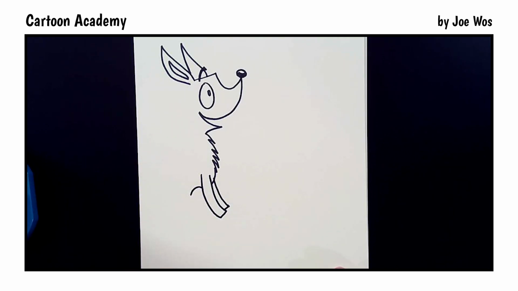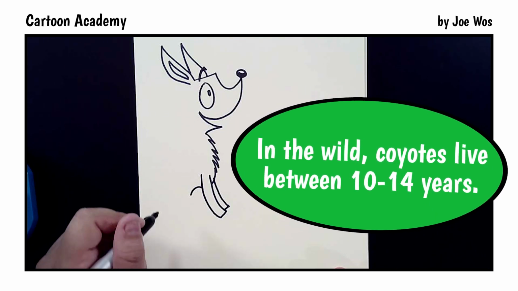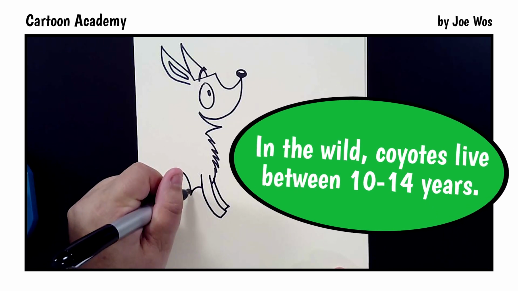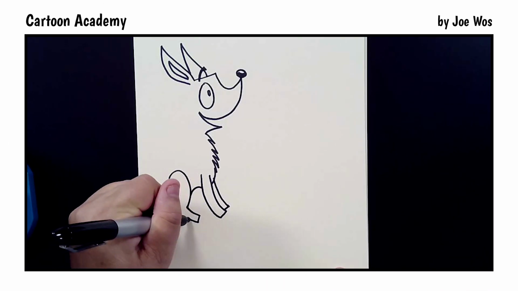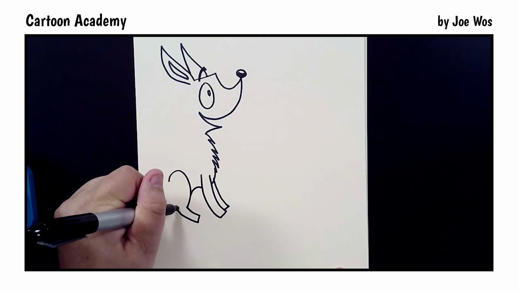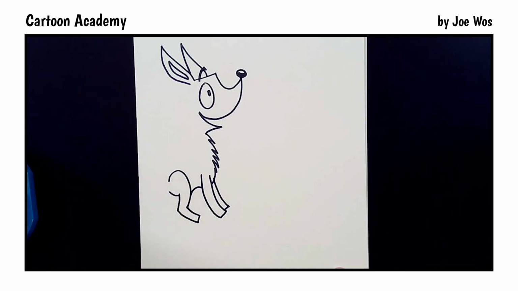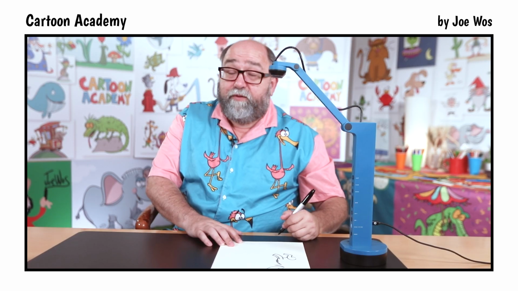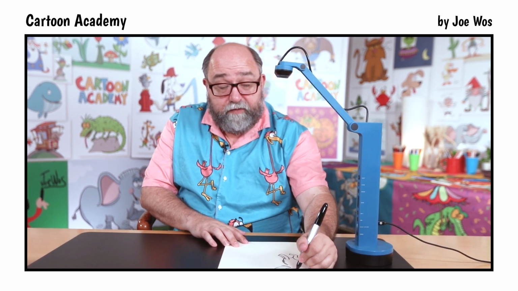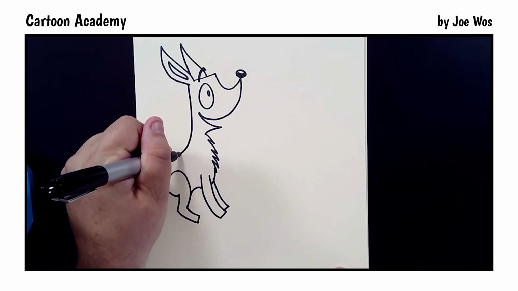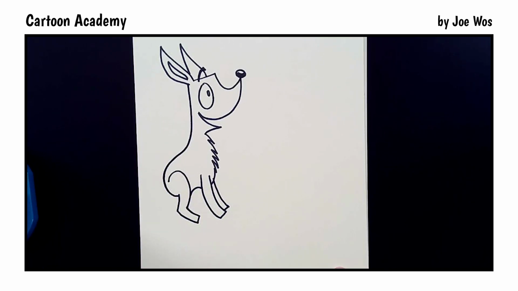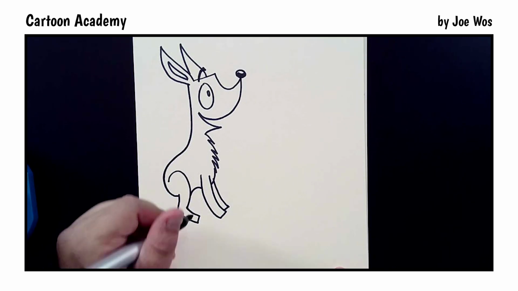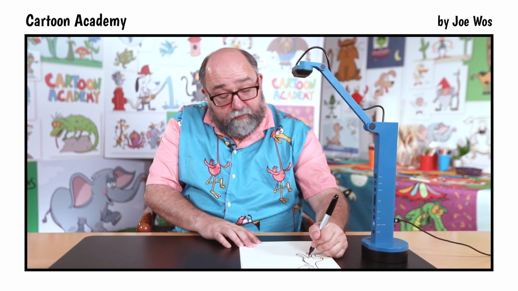Arch in slightly, and then we add the hind legs. Around, down, in, up, again, and around. Now for the back. Starting from the ear, come down, around, and we connect right there. We have another leg that sort of sticks right back here.